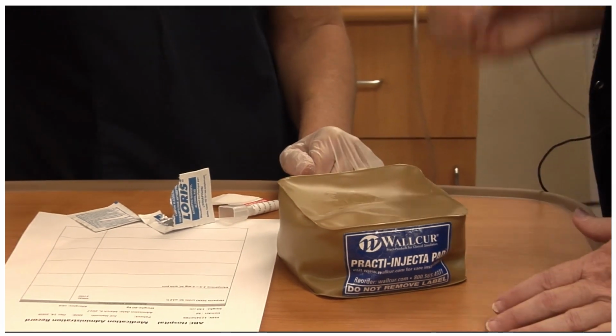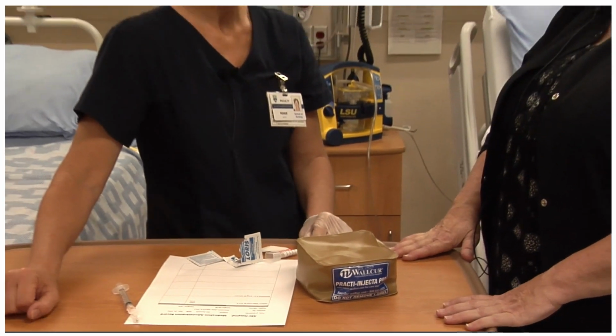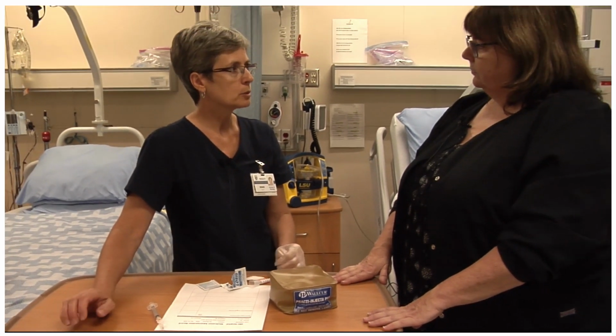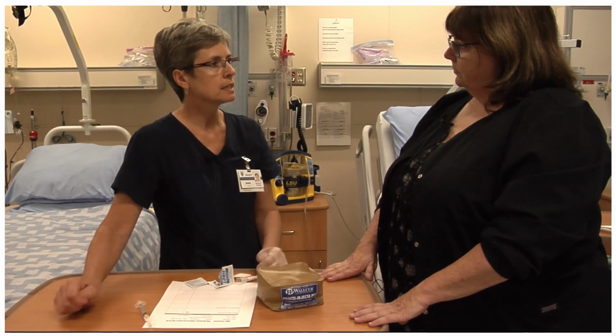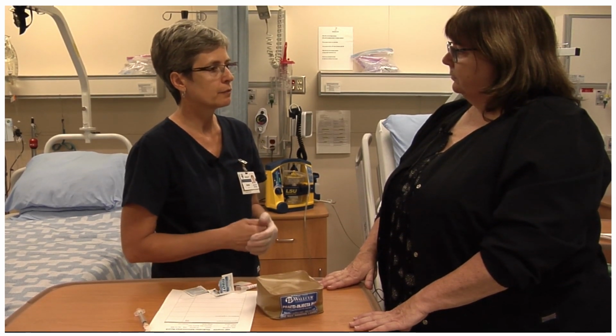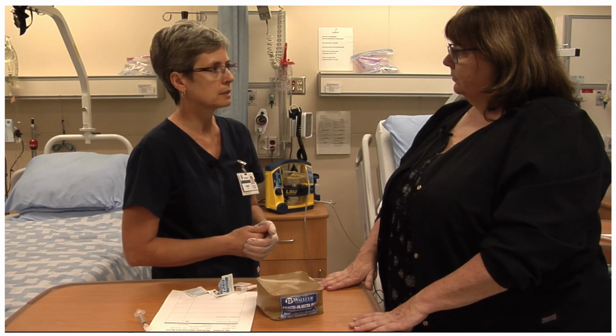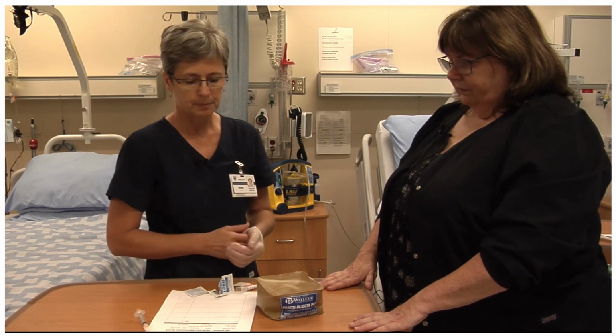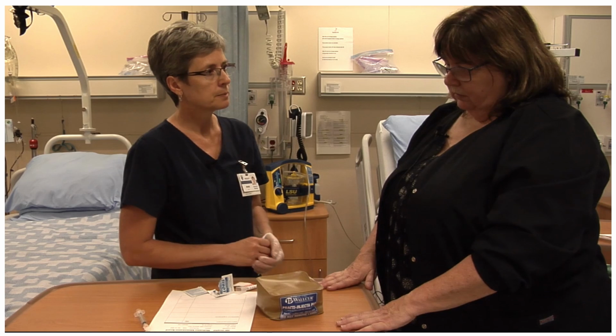Okay, and a 45-degree angle? 45-degree. If somebody has a lot of subcutaneous or adipose tissue, you could go 90 degrees. That takes some skill level and some experience after seeing lots of different bodies and body masses. Okay. And then following it, we will chart.